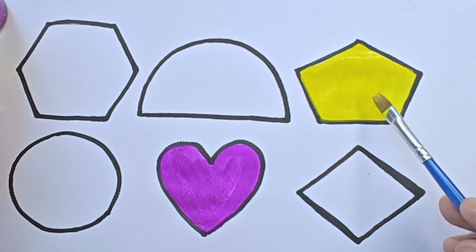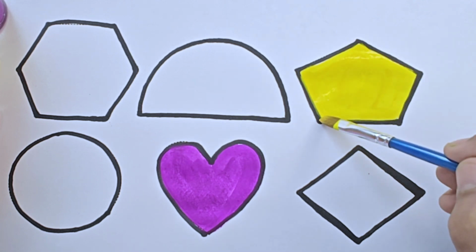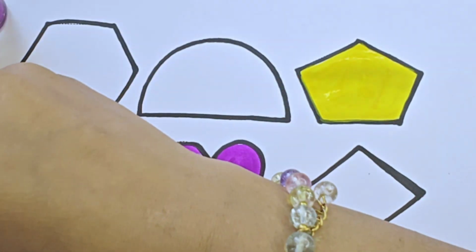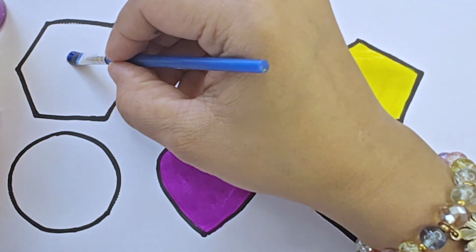It is pentagon. It has 5 sides. 1, 2, 3, 4, 5. 5 sides. It is blue color.